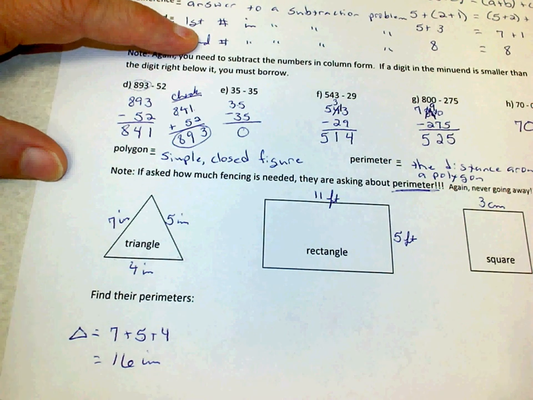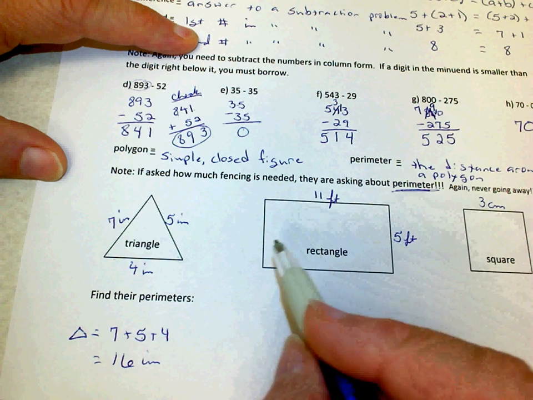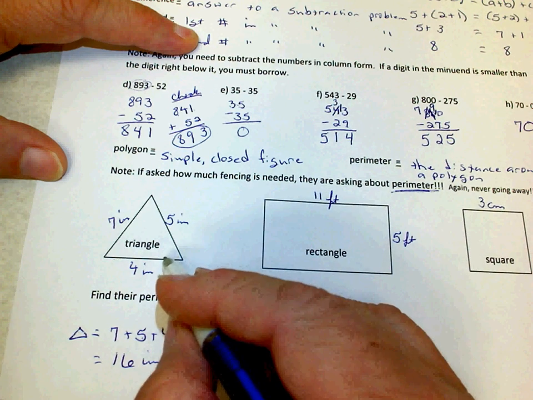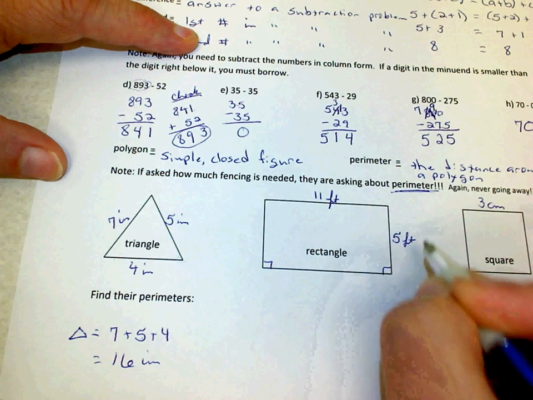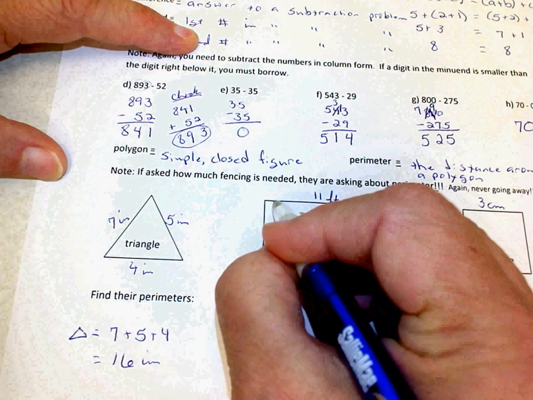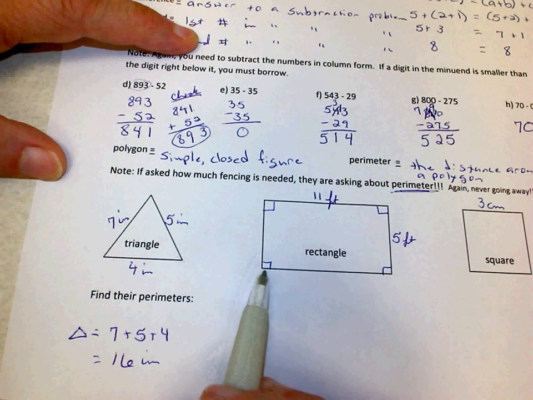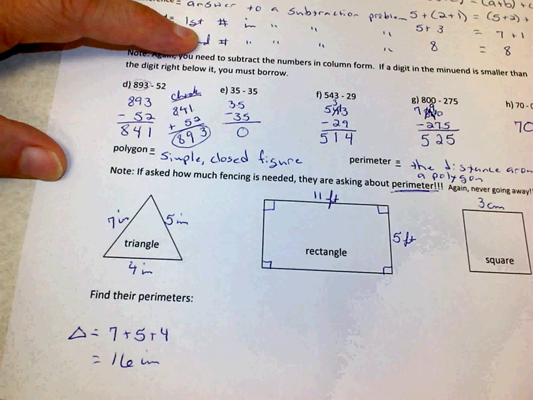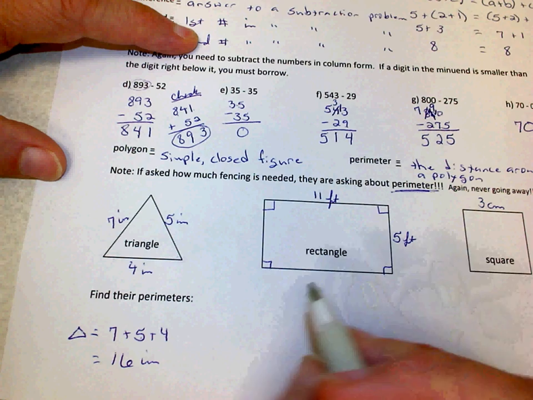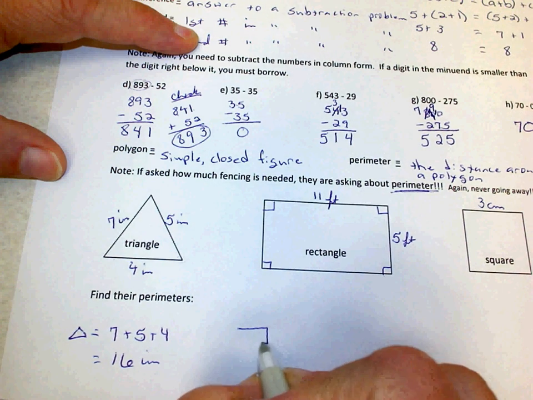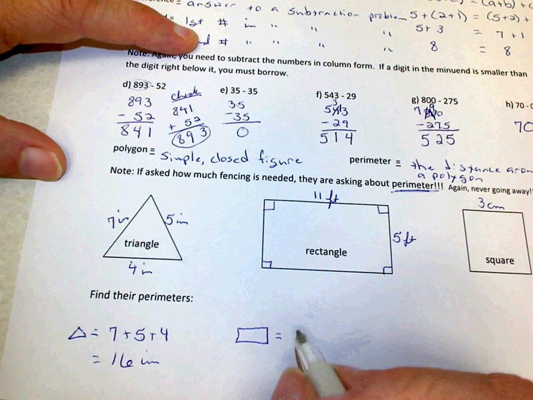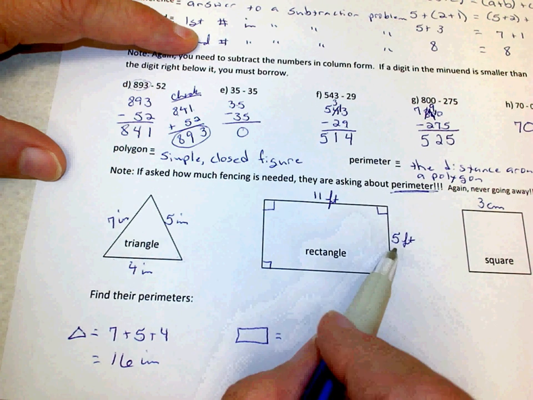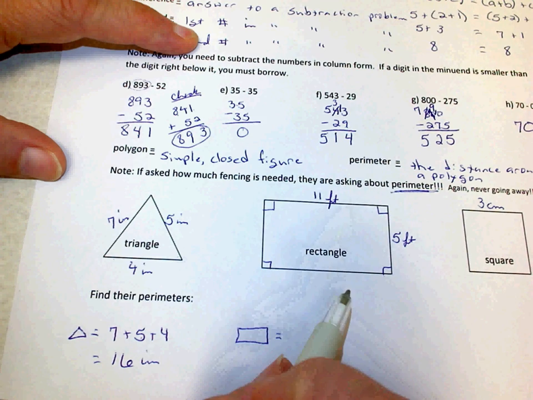Now, a rectangle, again, triangle has 3 sides, rectangle has 4 sides that meet at 90-degree angles. That's what these little boxes mean, is that it's 90-degree angles. Now, the rectangle has how many sides? You got it, 4. So just because I have only 2 numbers showing doesn't mean I only add those 2.